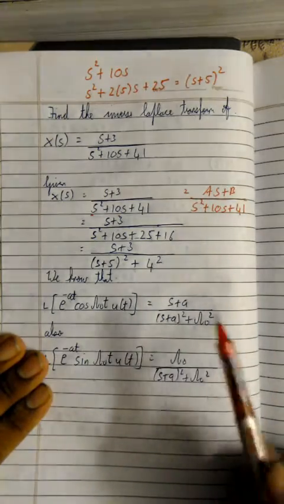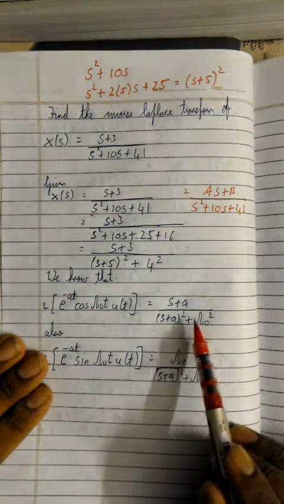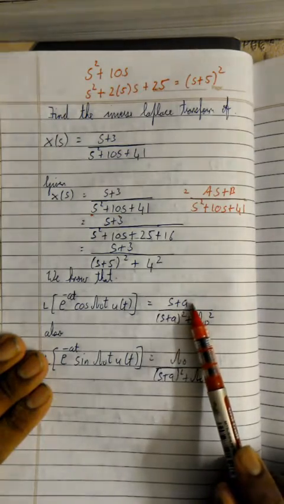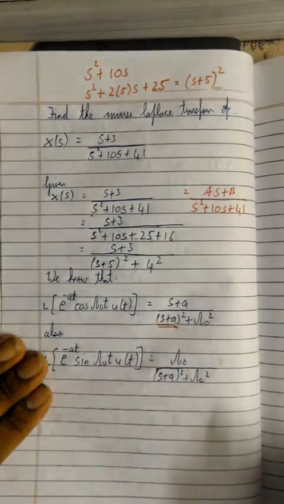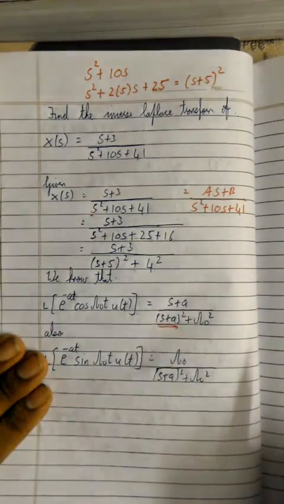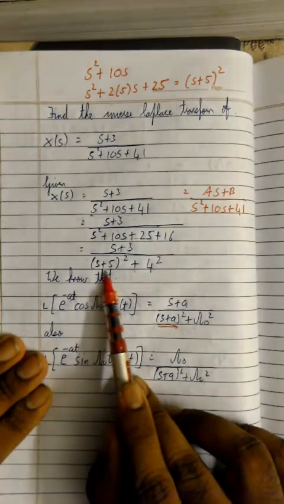So now if you look over here, the denominator is in this format, right? So look at the numerator. The numerator must be s plus a. That means the numerator must be this very same term over here, s plus a, so that s plus a should be written in the numerator. So here, if you can see, the first term is (s plus 5) the whole square.